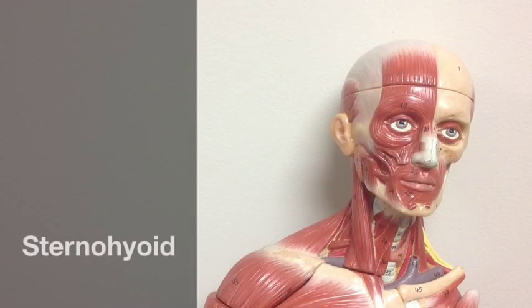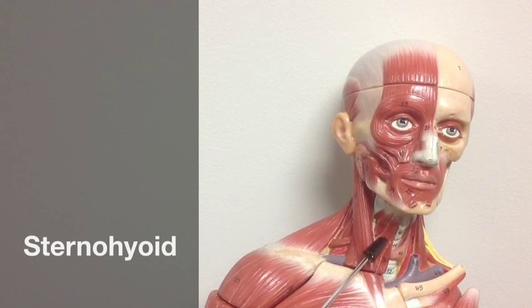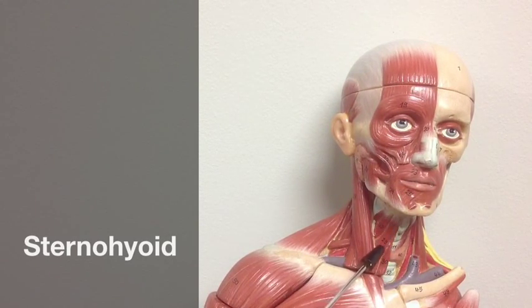This is the Sternohyoid muscle. This is a long, thin muscle located along the length of the front of the neck. This muscle is named for its origin and its insertion. The lower portion of the muscle originates on the sternum, while the upper portion of the muscle is connected by tendons to the hyoid bone. The hyoid bone is located below the mandible and is a U-shaped bone that is partially responsible for tongue movement and the action of swallowing.